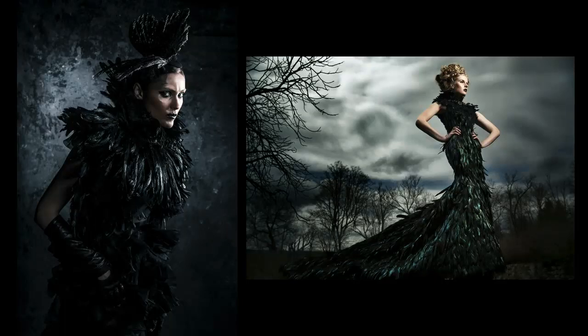So here's some more examples. So also same thing with low key, doesn't need to be on black. It could be darker on a sky, it could be on a textured background, it could be on a dark gray. But you see the thread that holds them together.